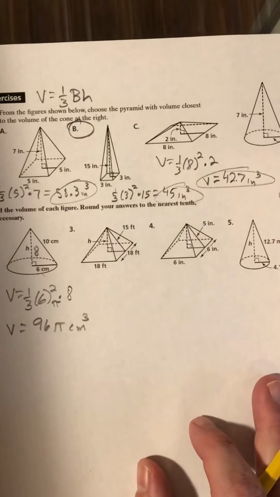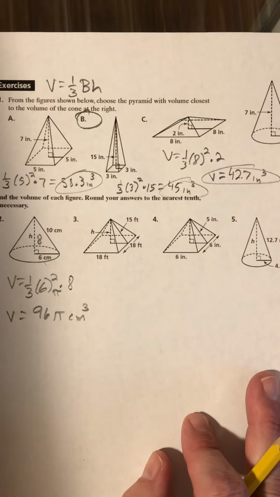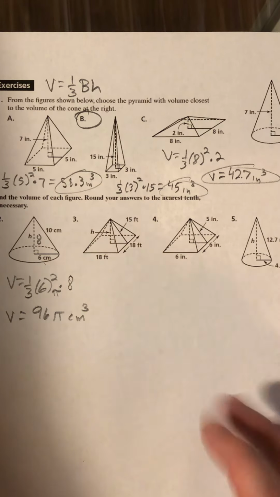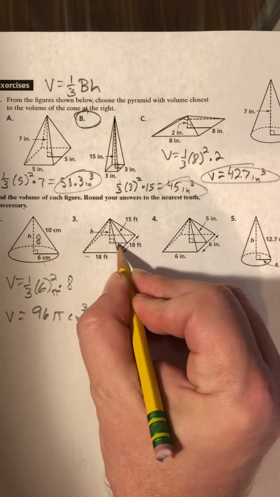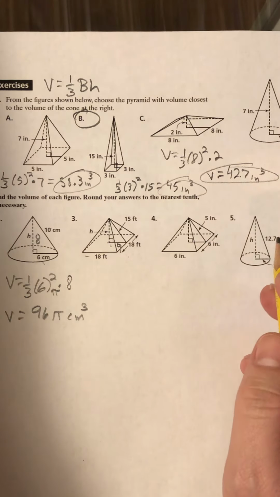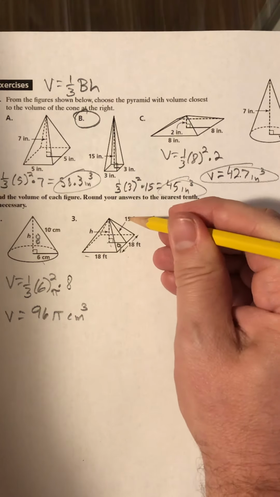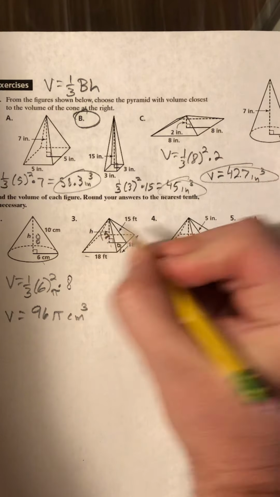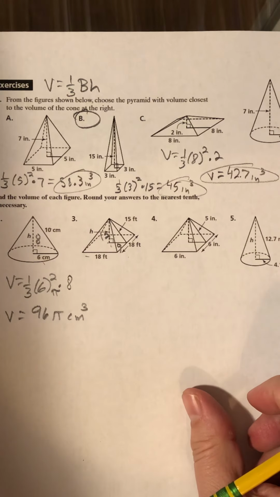So here's another one, number 3, where in order to find the height, you're going to have to use the Pythagorean theorem. Now realize that if this whole thing is 18, this would be 9, and then the height here, again, you could recognize that it's a Pythagorean triple. 15, 9, and then your missing side over here would be 12. 15 squared is 225, 9 squared is 81.